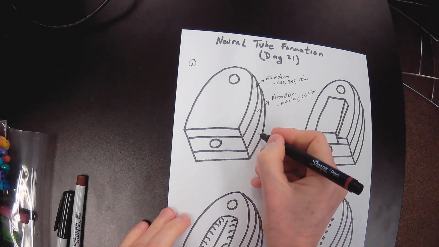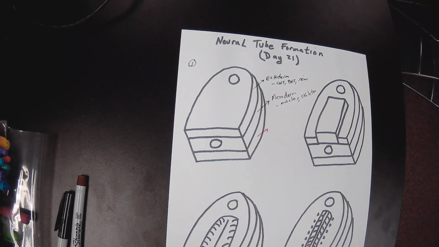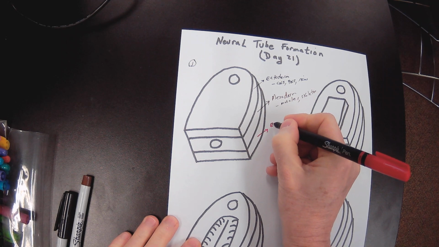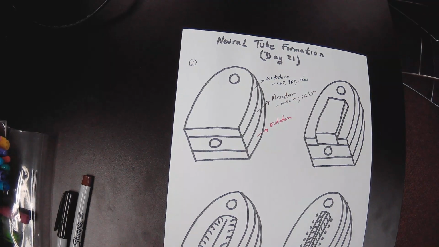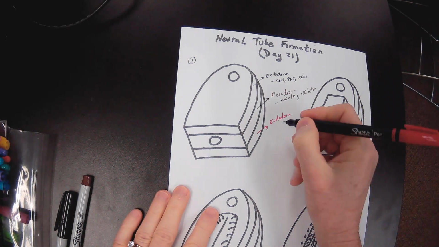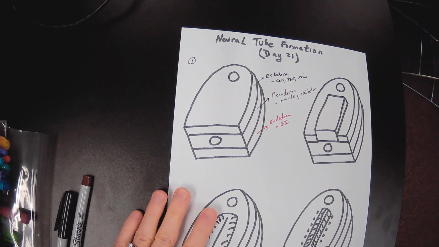And the lowermost layer here is your endoderm, E-N-D-O-D-E-R-M. And your endoderm will create the future, essentially, GI system.